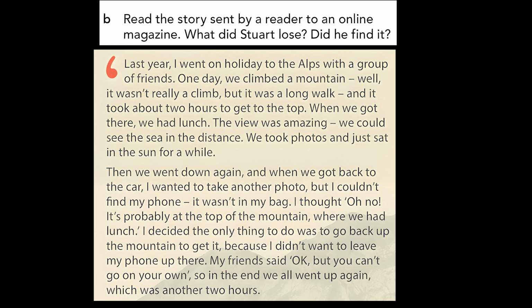Then we went down again, and when we got back to the car, I wanted to take another photo, but I couldn't find my phone. It wasn't in my bag. I thought, no, it's probably at the top of the mountain where we had lunch. I decided the only thing to do was to go back up the mountain to get it, because I didn't want to leave my phone up there. My friends said, okay, but you can't go on your own. So in the end, we all went up again, which was another 2 hours.